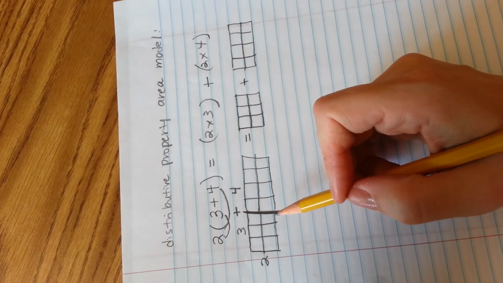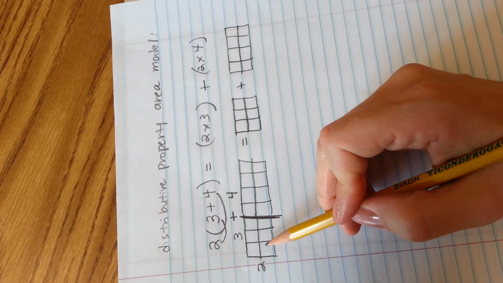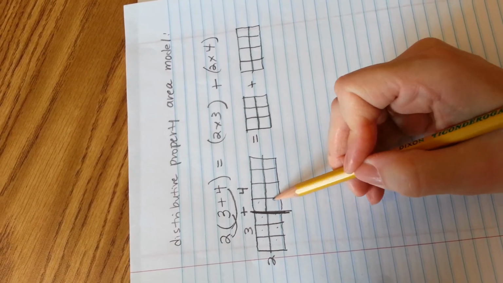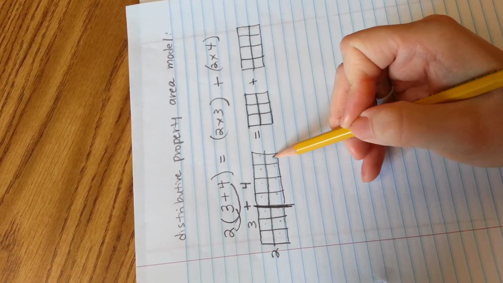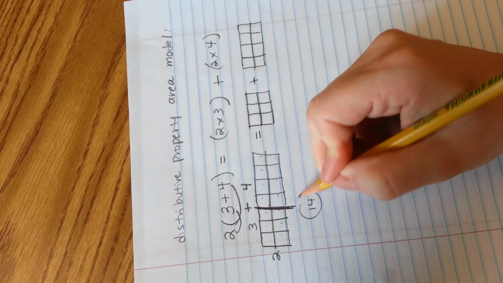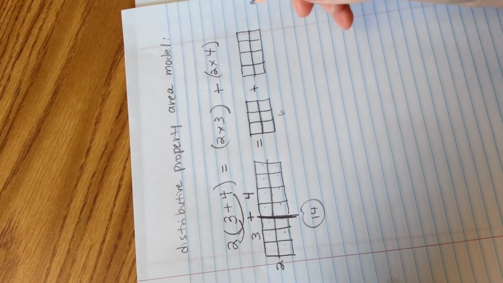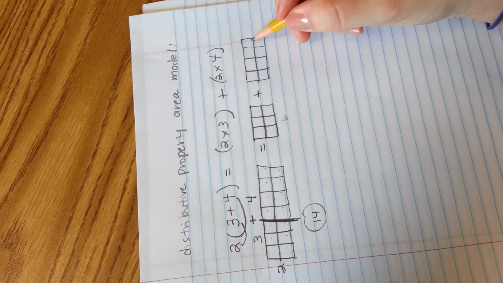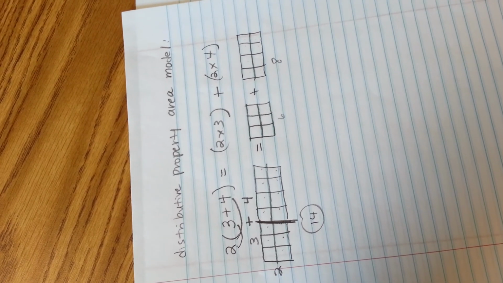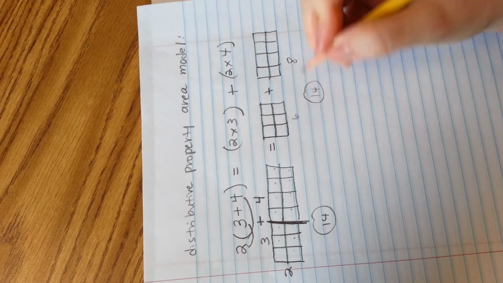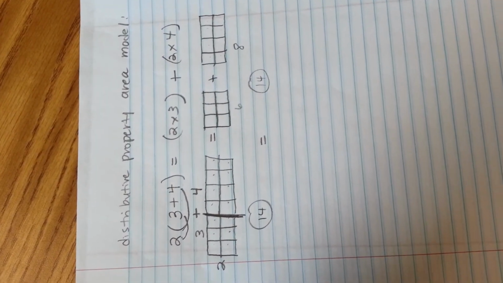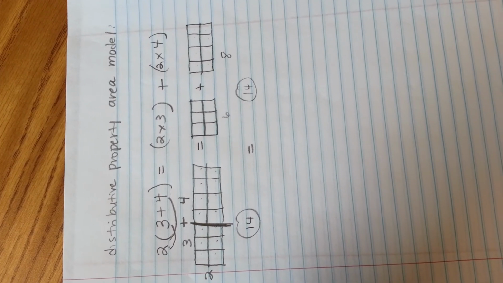So let's just make sure that that is true. We have 1, 2, 3, 4, 5, 6, 7, 8, 9, 10, 11, 12, 13, 14 in this one. And here we have our 6, and we have our 1, 2, 3, 4, 5, 6, 7, and our 8. And when you put those together, you also have your 14. They are equivalent. So that's how our area model makes sense.